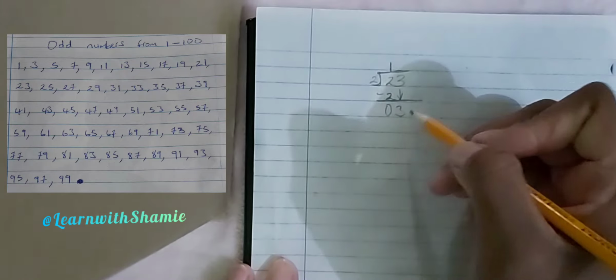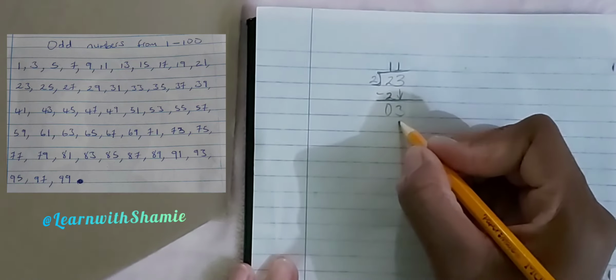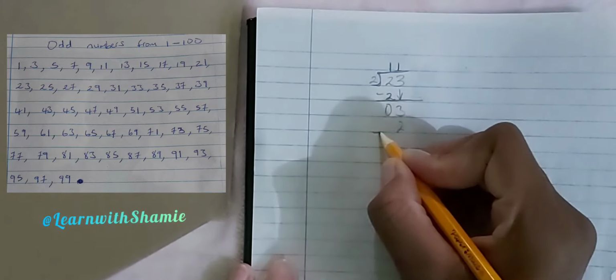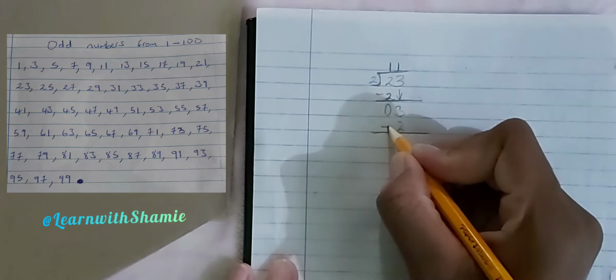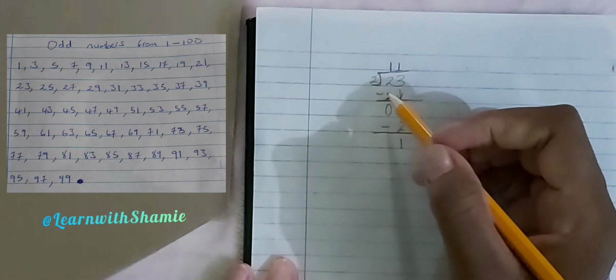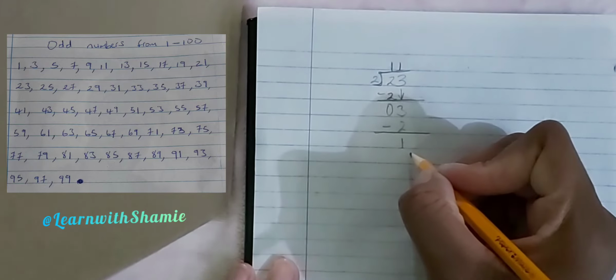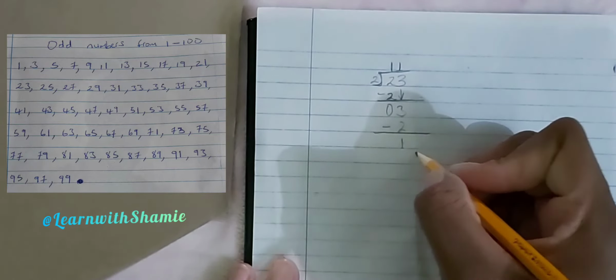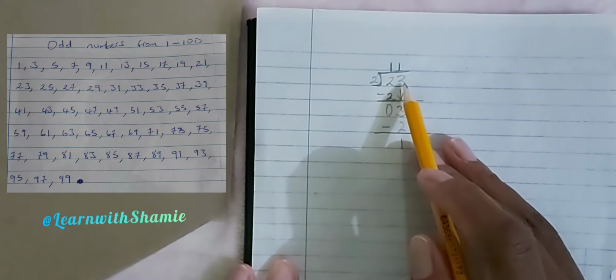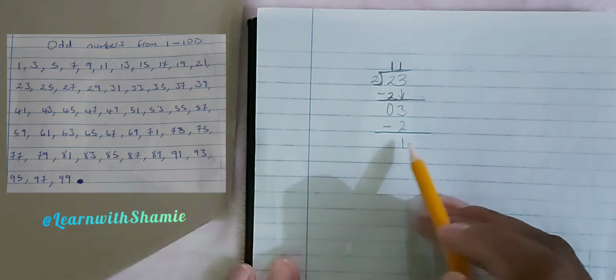2 into 3 goes 1 time. 1 times 2 is 2. We're going to subtract 2 from 3, leaving 1. Now, 2 cannot go into 1, so there we have a remainder of 1. So in dividing an odd number by 2, you will always have a remainder of 1.